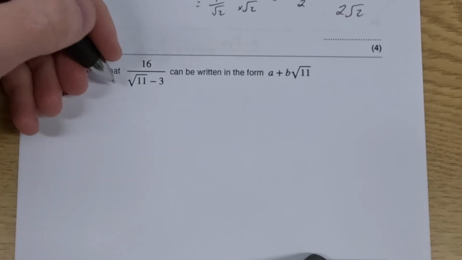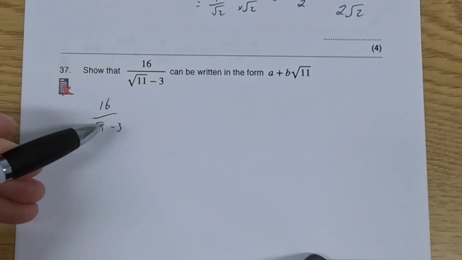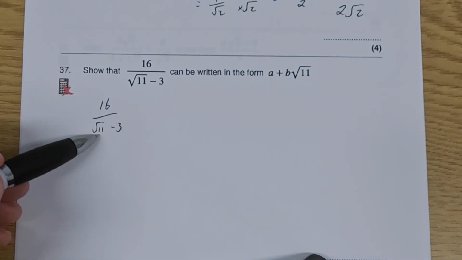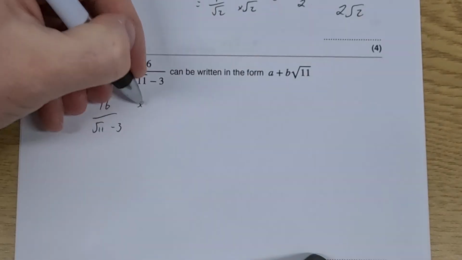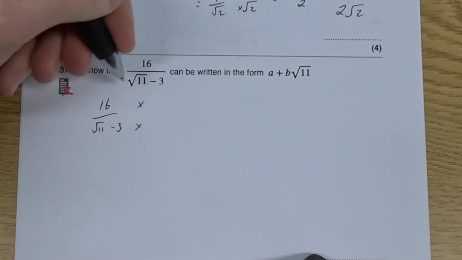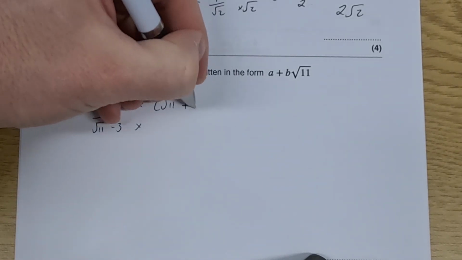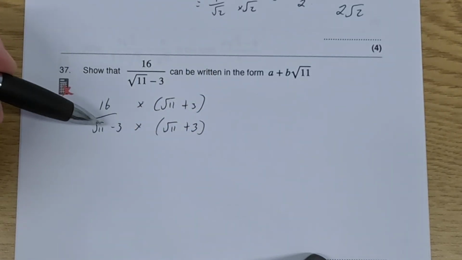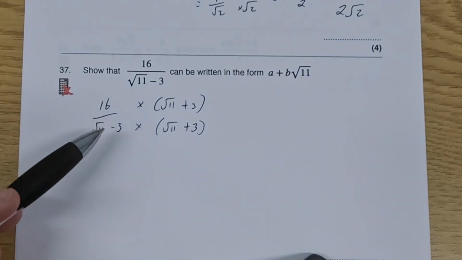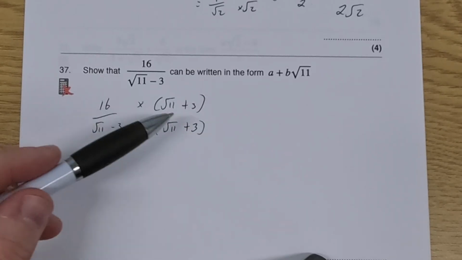Now what we're going to do is take that fraction, our 16 over root 11 subtract 3, and to get rid of the surds on the denominator, we multiply by the conjugate of root 11 subtract 3. And that sounds complicated, but it's the same thing, but just change the sign. So we're going to multiply both the numerator and denominator of the fraction by root 11 plus 3. So we're going to times by root 11 plus 3 and root 11 plus 3. So just multiplying both the numerator and denominator by the conjugate of the denominator. In other words, the same thing as the denominator, but you just change the sign. If that's a minus, you make it a plus. If it's a plus, you make it a minus.